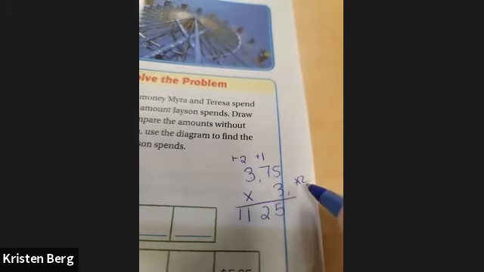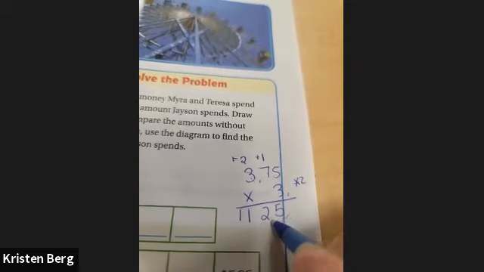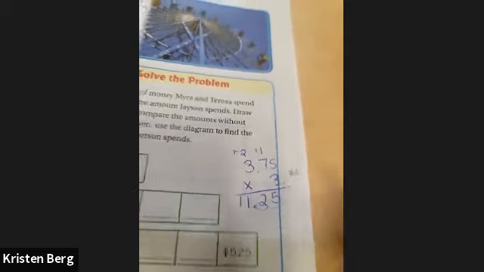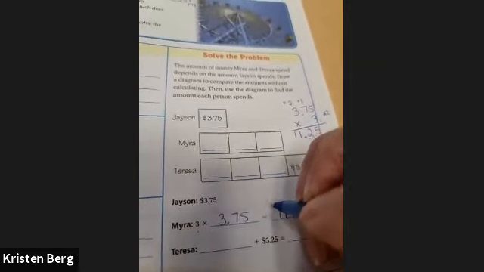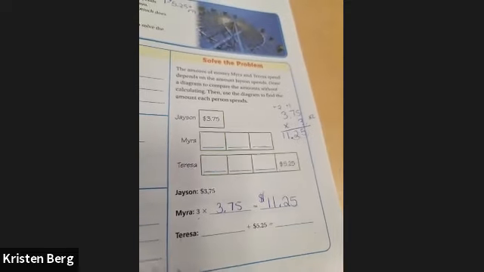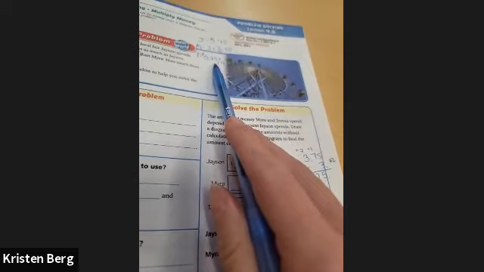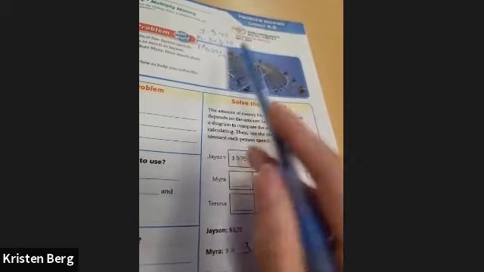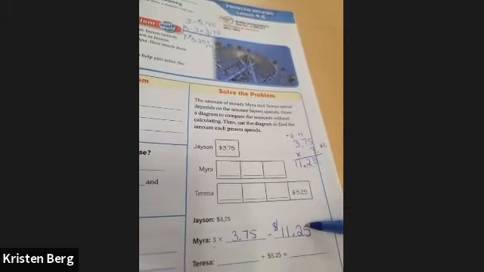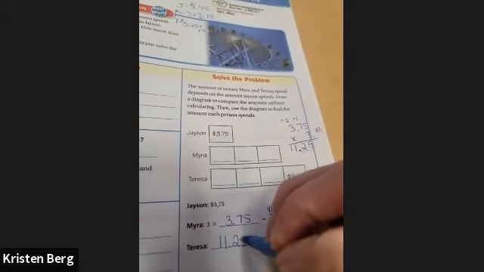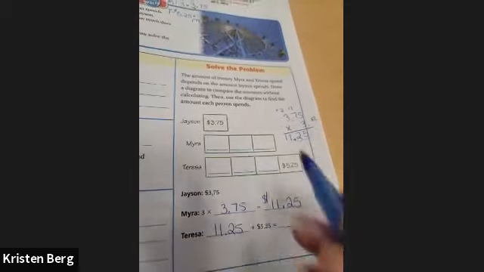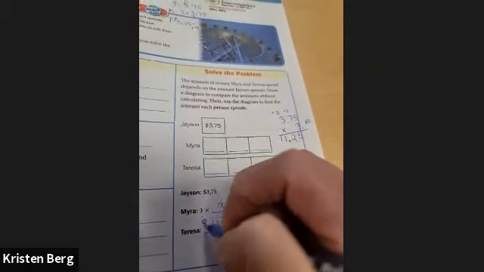And then how many decimal places do you need to move it in? You need to move it in 2 places. So therefore, Myra was $11.25. Now remember, Teresa was $5.25 more than Myra. Well, we just figured out what Myra had. Myra had $11.25. So now in order to solve this, I'm going to have to add these 2.